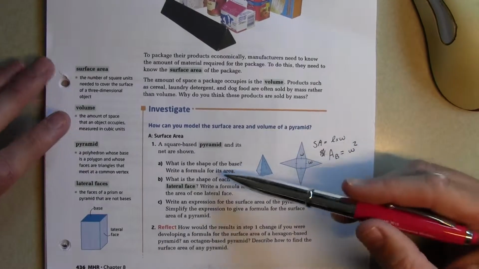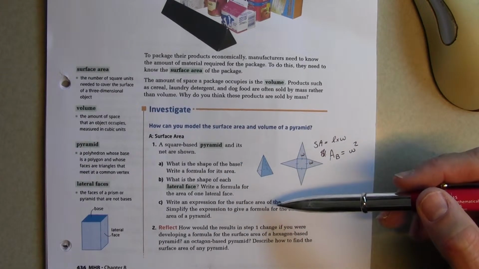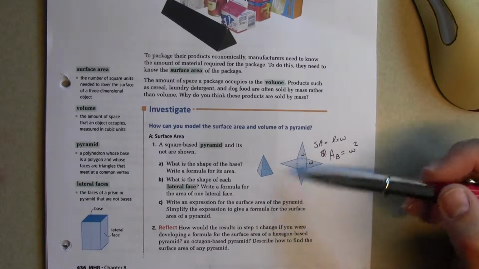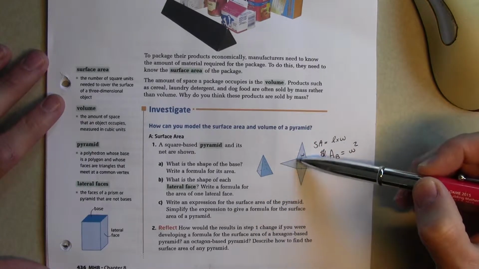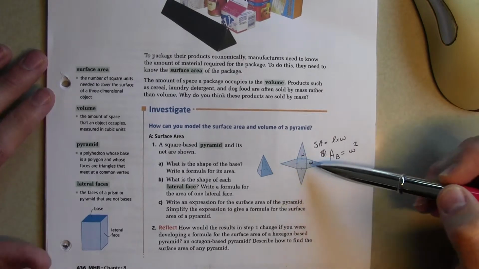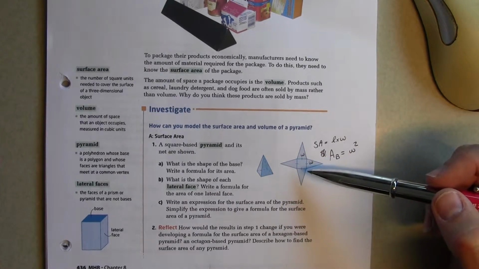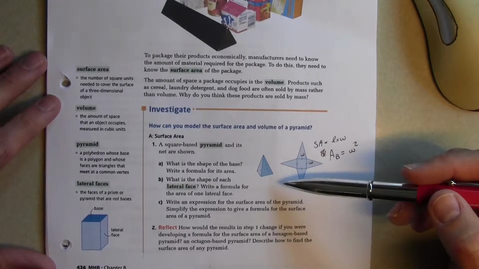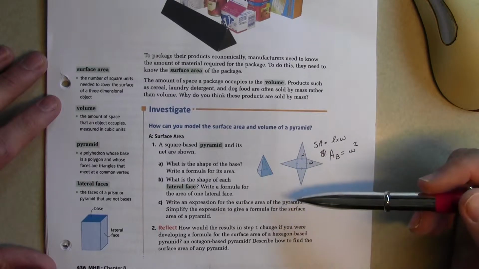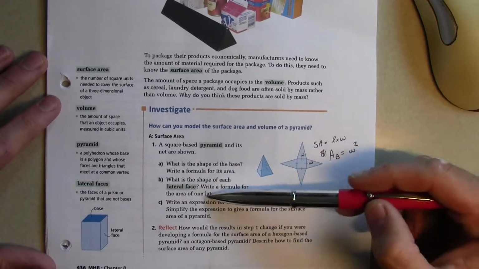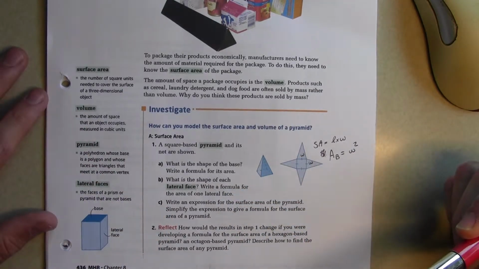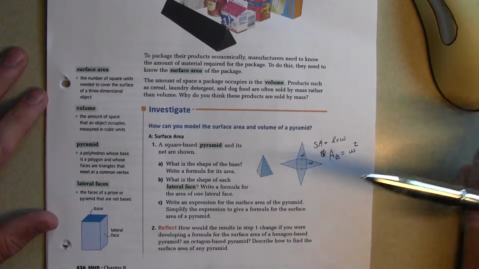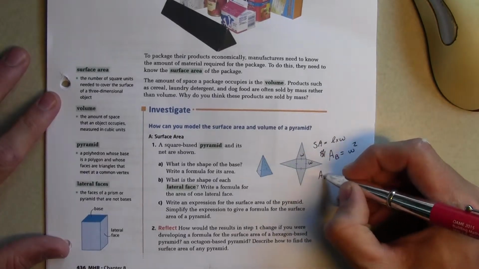What is the shape of each lateral face? So each side face, Nicholas, what's the shape of them? Isosceles triangles. Okay, good. Triangles, yeah. More specifically, isosceles triangles, okay. I'm just repeating what you said. Write a formula for the area of one of the lateral faces. Base times height divided by 2. Okay, good. Area of the triangle.